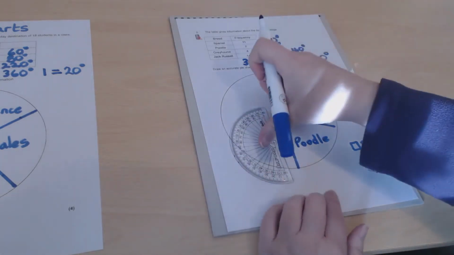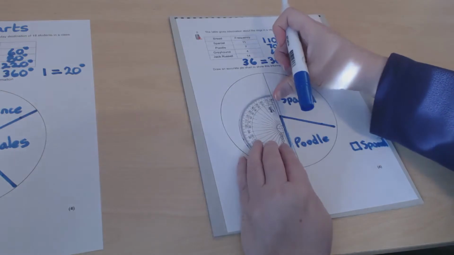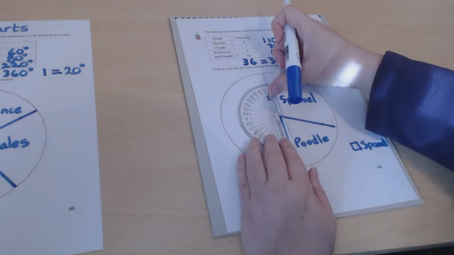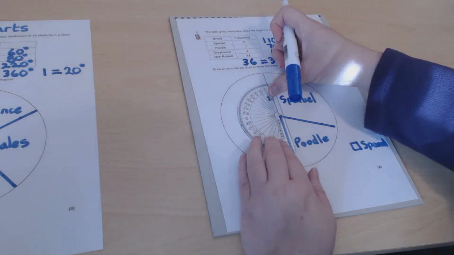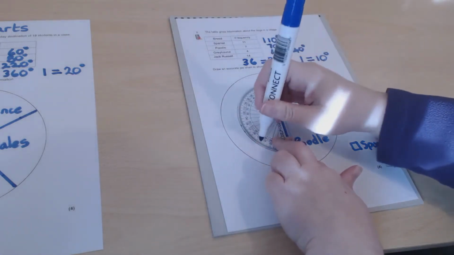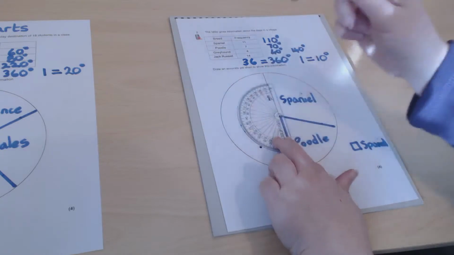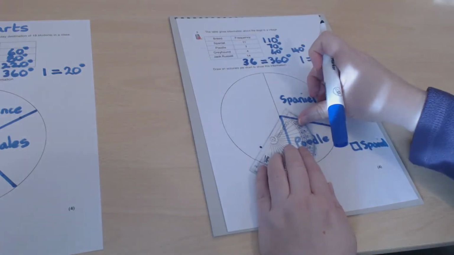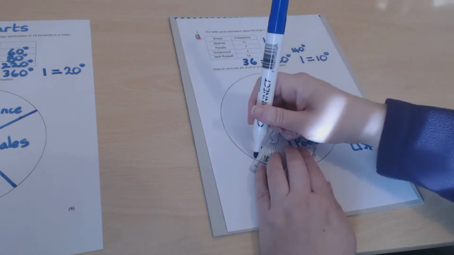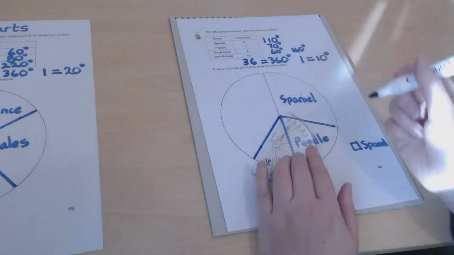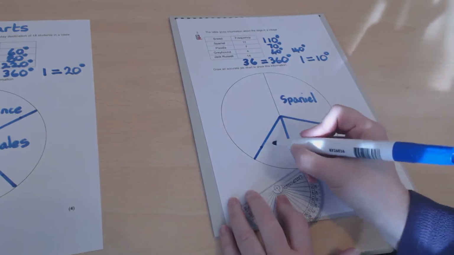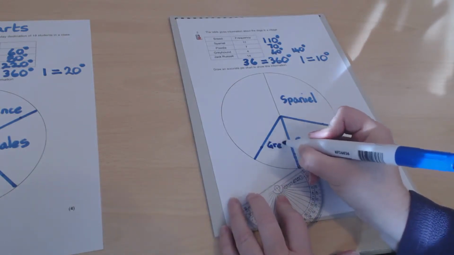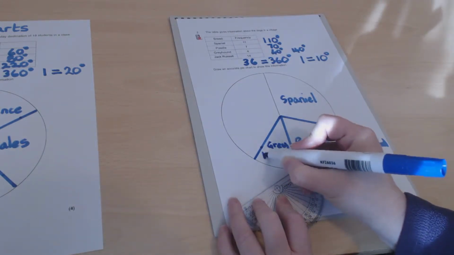Greyhounds is 40. So let's line up again on the centre and our new line here, and 40 is just there. So with my chunky pen, I'm going to have a bit of a challenge writing greyhound in here, but I'll give it a go. Okay.